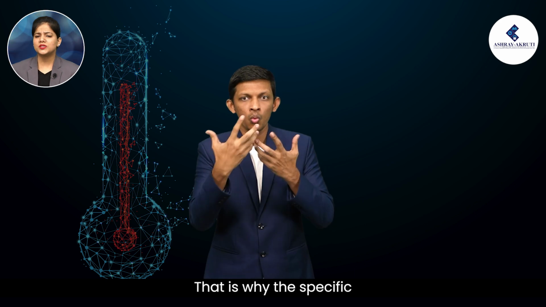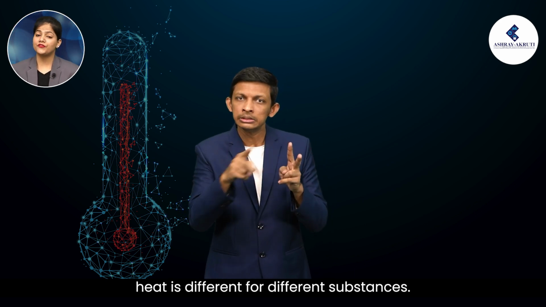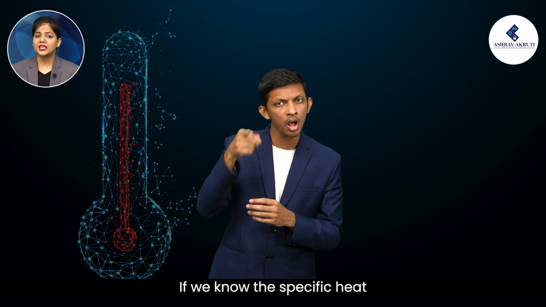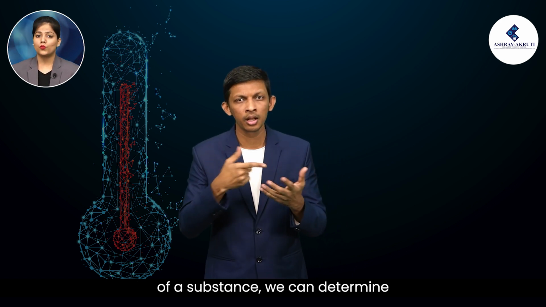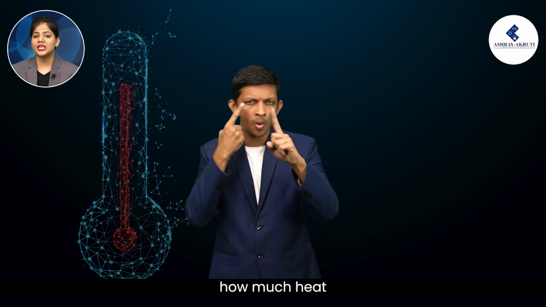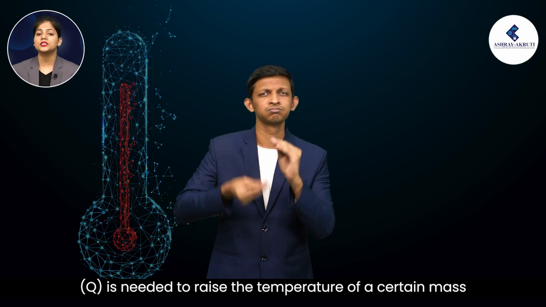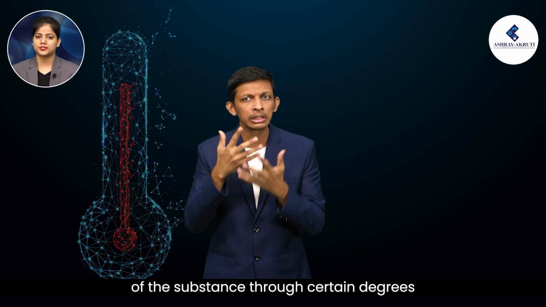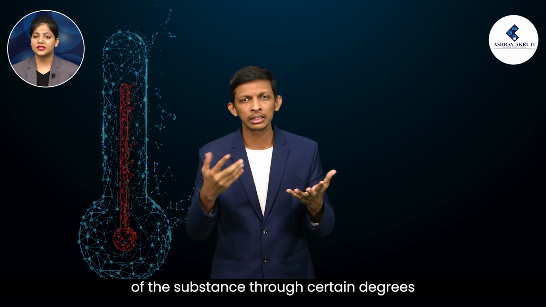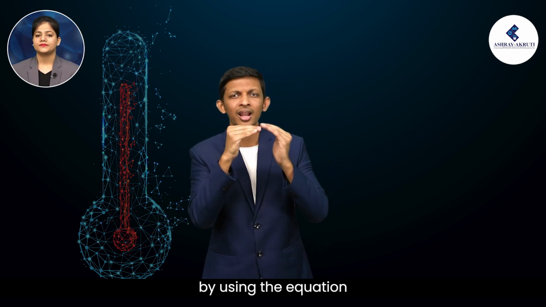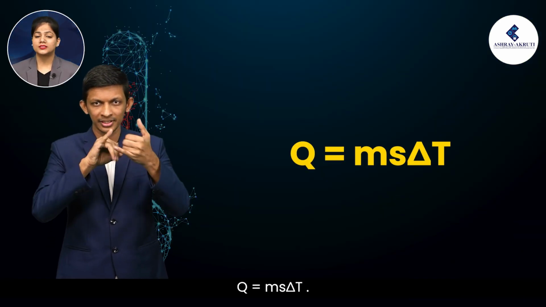That is why the specific heat is different for different substances. If we know the specific heat of a substance, we can determine how much heat Q is needed to raise the temperature of a certain mass of the substance through certain degrees by using the equation Q is equal to m s delta T.